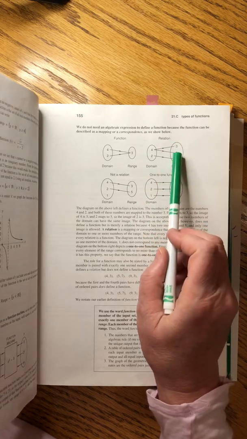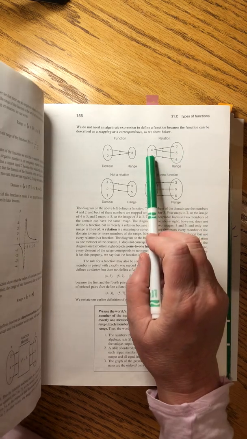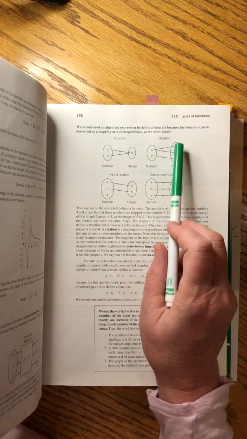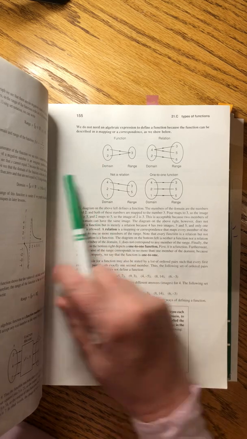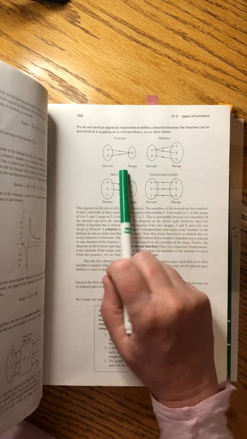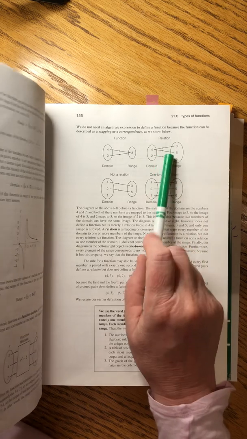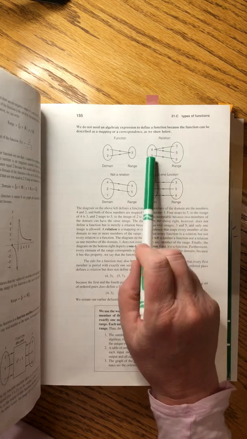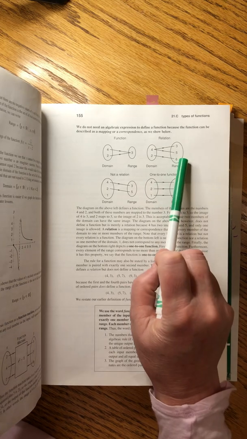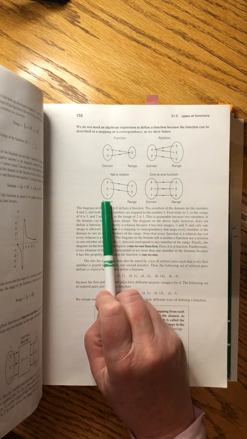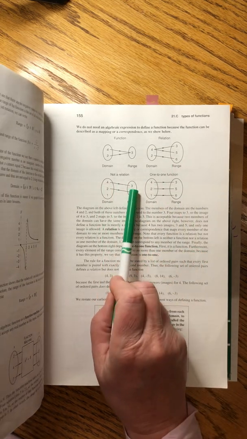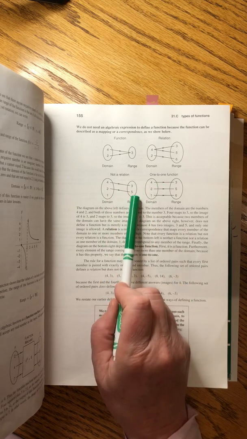This is not a function because 4 does not go to the same number every time. The 2 going to 6, that's fine. But this situation with the 4, no bueno. We call this a relation though because everybody in the domain does have a partner over here, as opposed to this one where 4 to 3, that's fine. 2 to 5, that's fine.